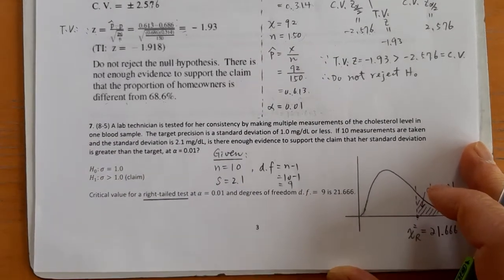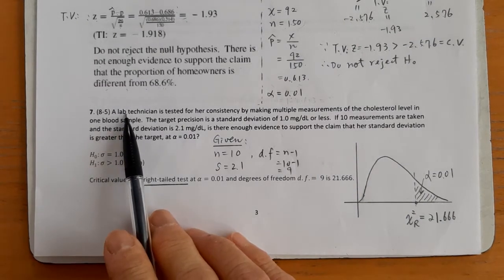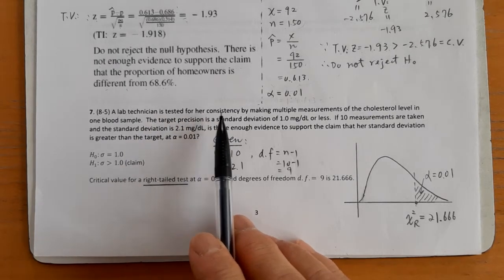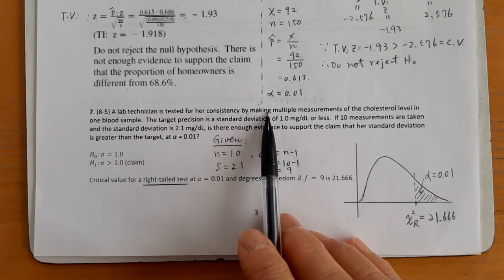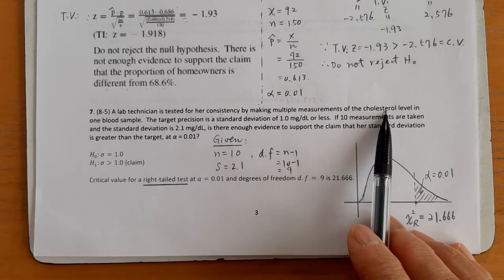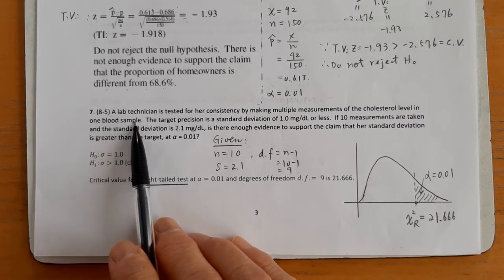And question 7. A lab technician is tested for her consistency by making multiple measurements of the cholesterol level in one blood sample.